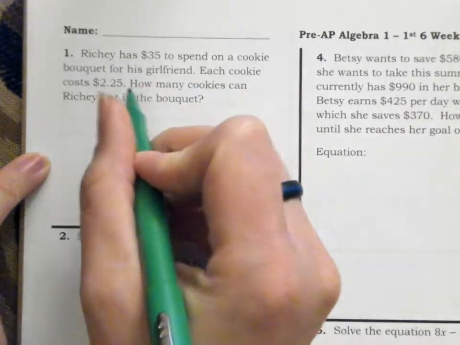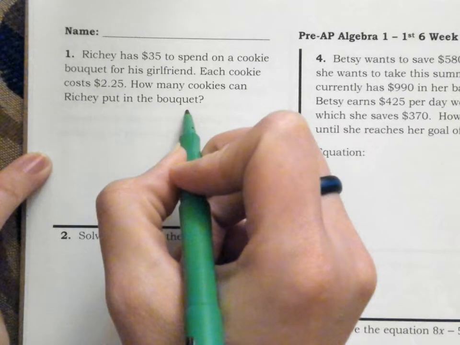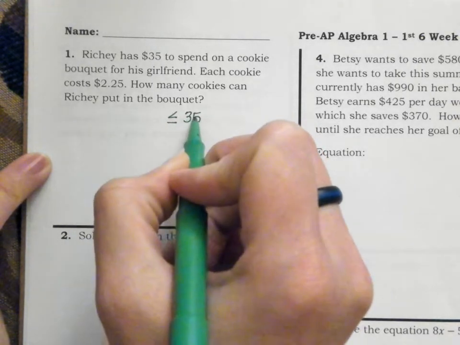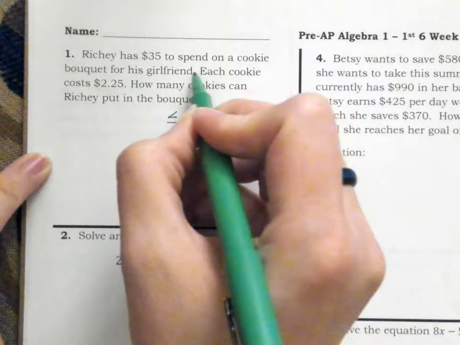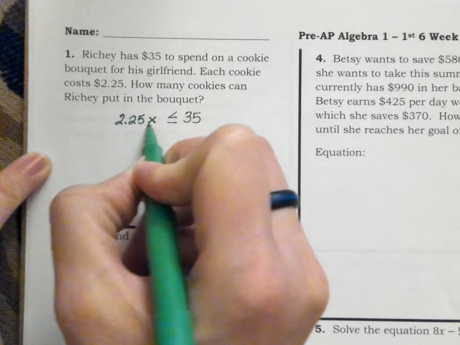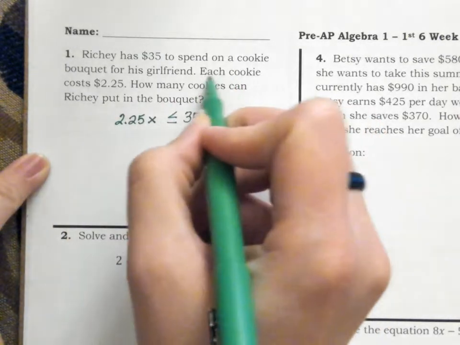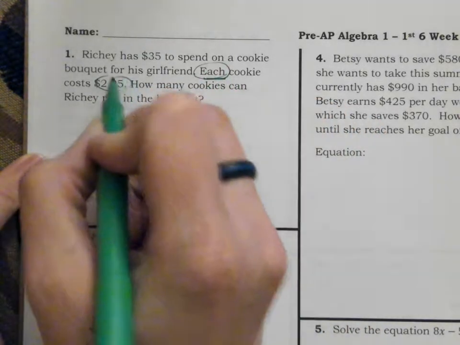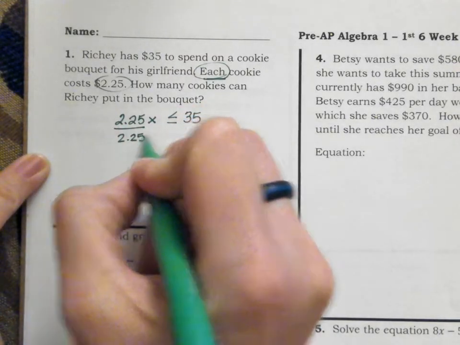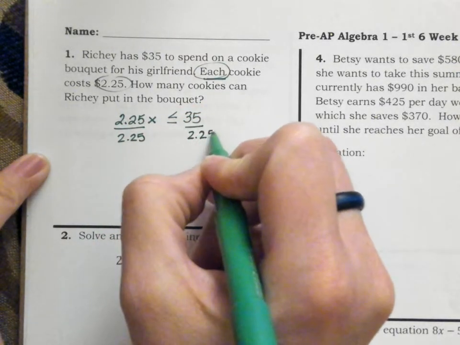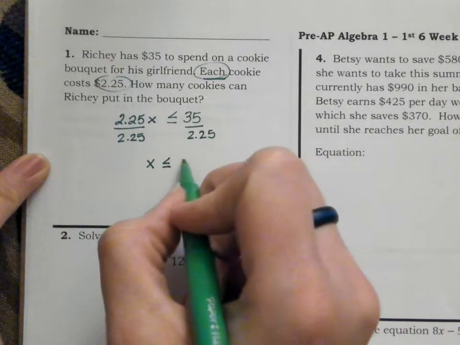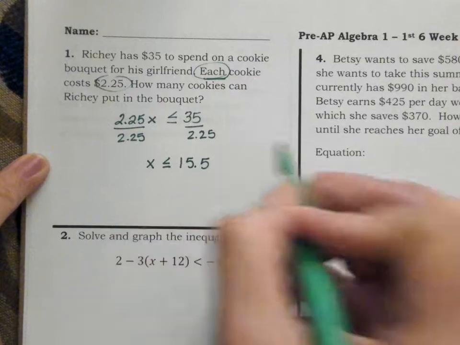And so since we're talking about an inequality and the most we can spend is $35, we want to say less than or equal to $35. What needs to be less than or equal to that amount? $2.25 for each cookie. So there's your multiply word. And then you divide both sides by $2.25. And you get x is less than or equal to 15.5.